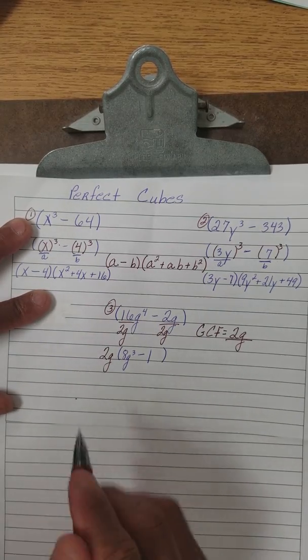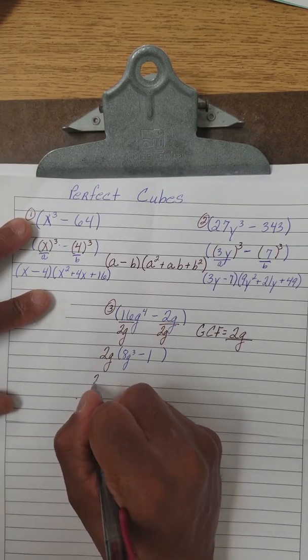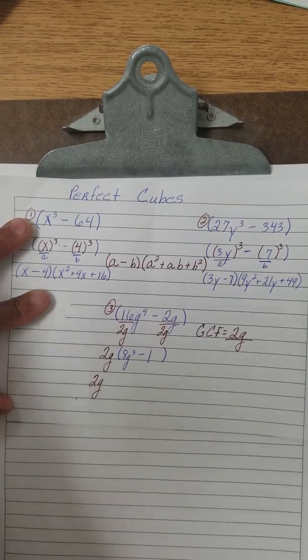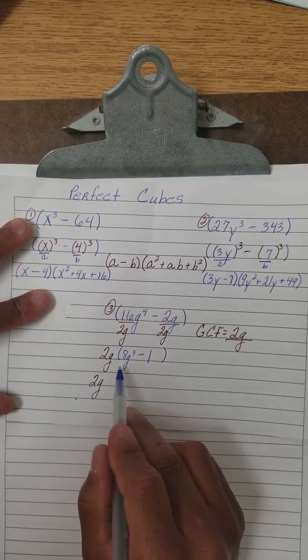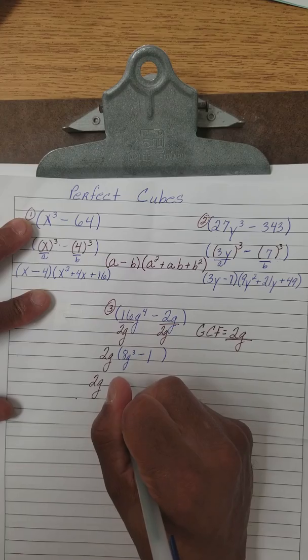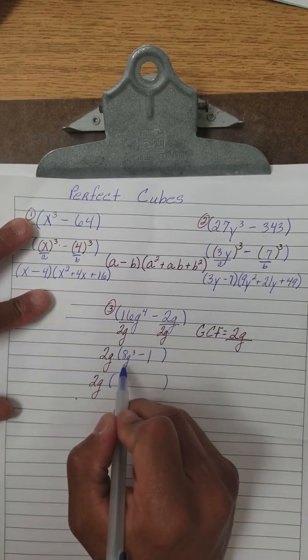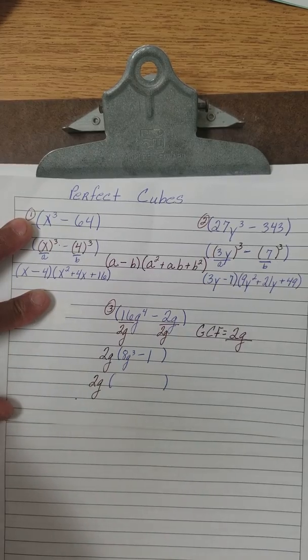Okay, so because that being the case, my GCF will remain in my process as well as part of my final answer. However, I have to ask myself, what factors were cubed to give me my binomial 8g cubed minus 1?